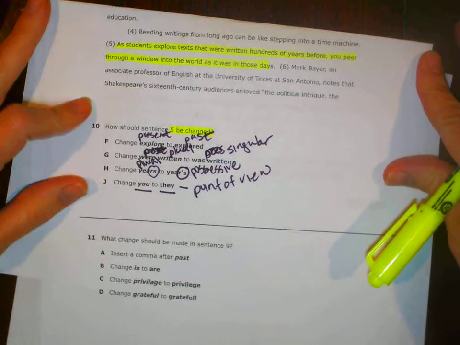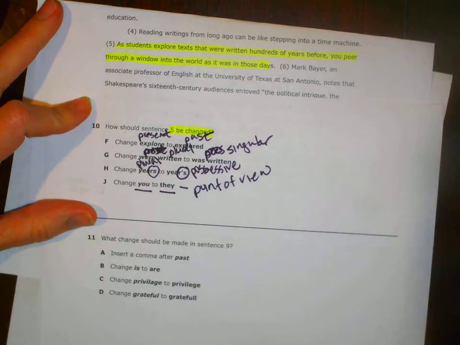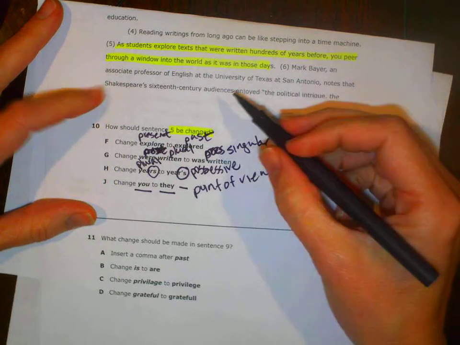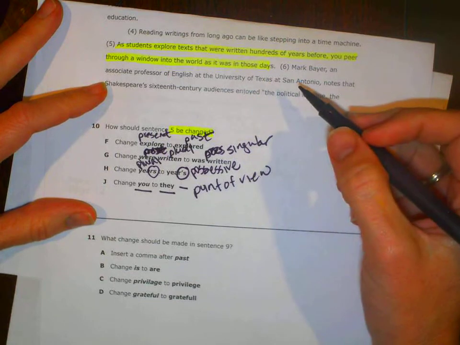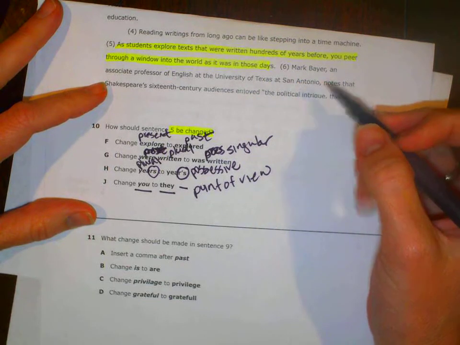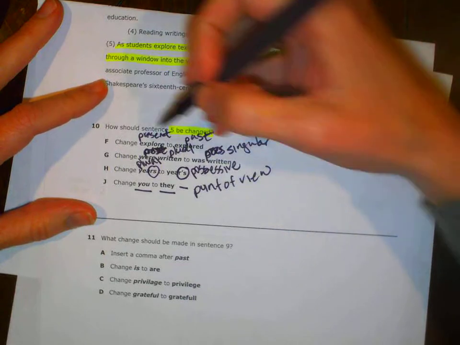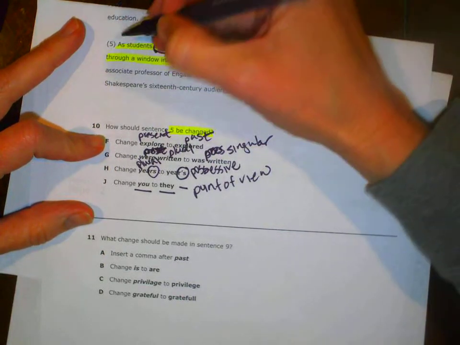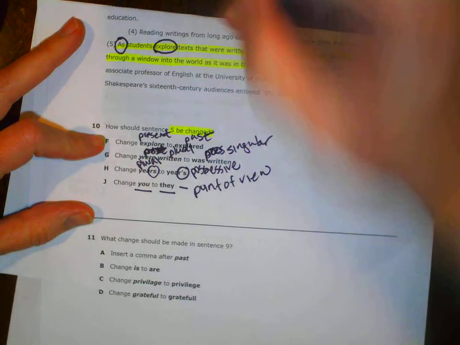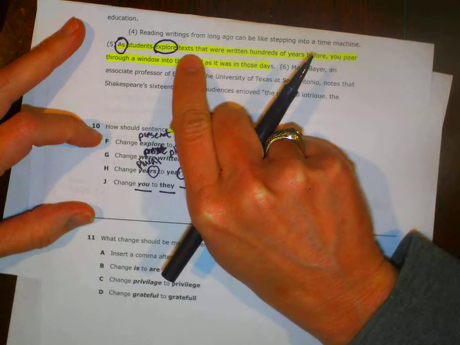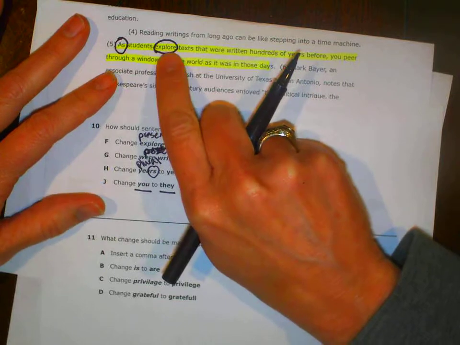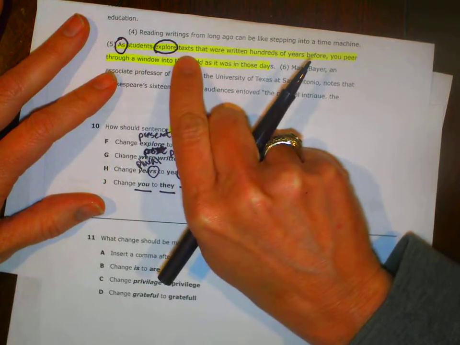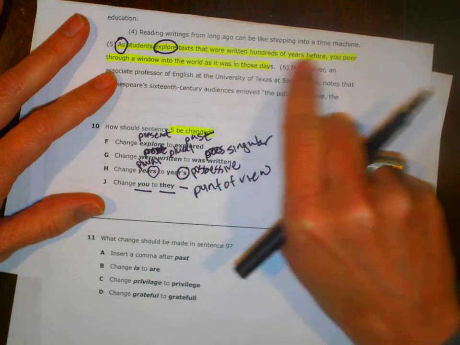As students explore texts that were written hundreds of years before, you peer through a window into a world as it was in those days. Okay, so let's look. As students explore texts. This is what I need to be careful about, because as students explore texts, it's like they're doing it right now. As students explore texts that were written hundreds of years before.